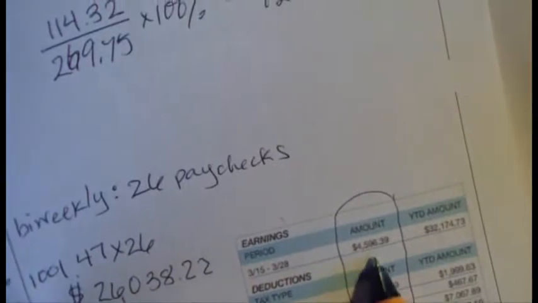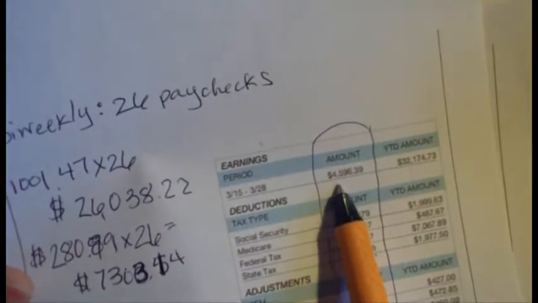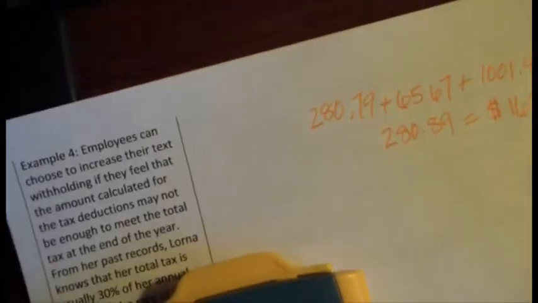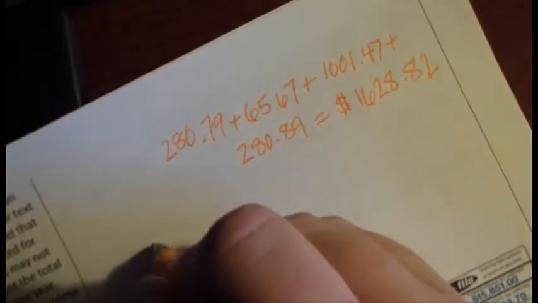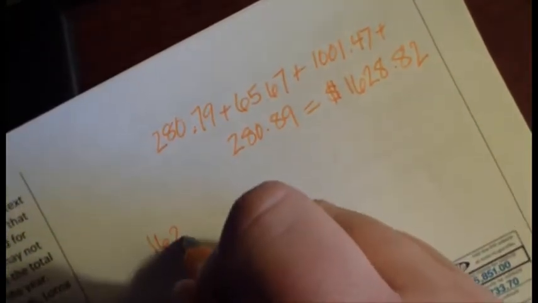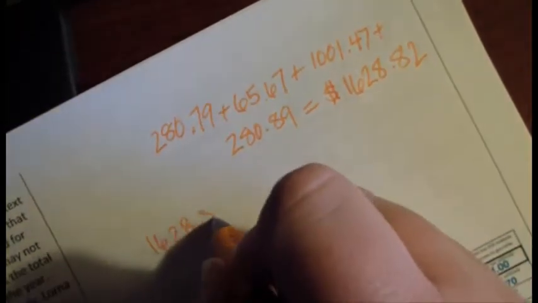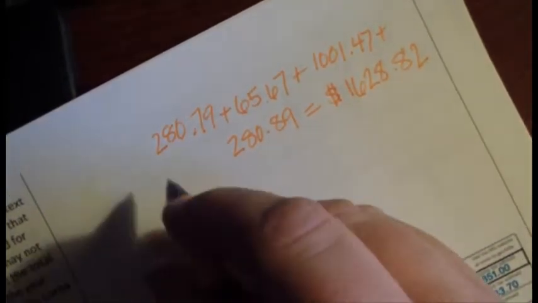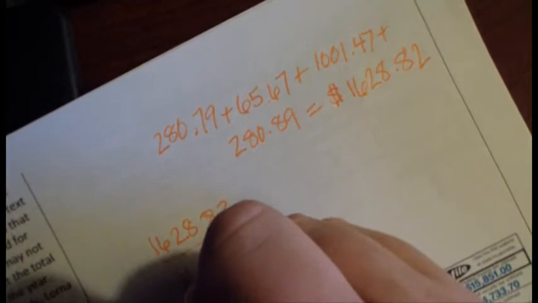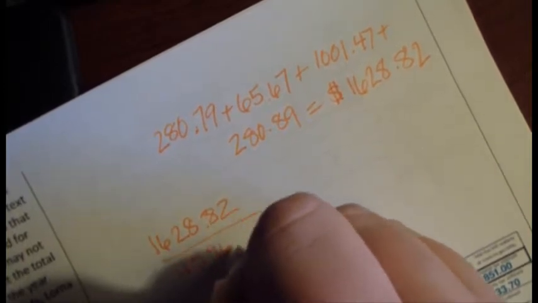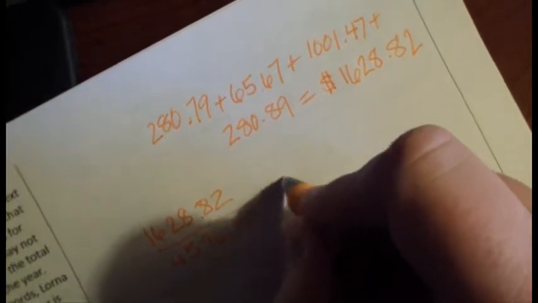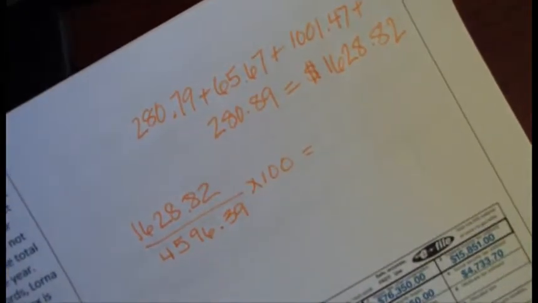If you look here for the period, the gross earnings were $4,596.39. So we're going to take her total amount of deductions, $1,628.82, divide it by the gross pay, which was $4,596.39, and if we multiply that by 100, that's going to turn it into a percentage.